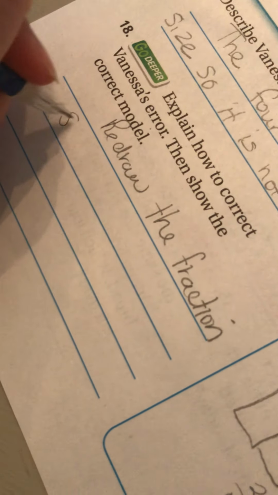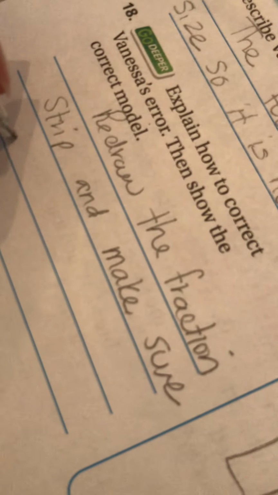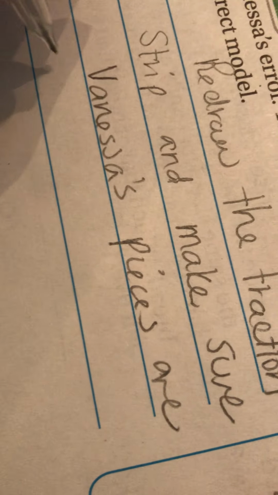So all you really need to write, explain how to correct: redraw the fraction strip and make sure Vanessa's pieces are the same size as Gary's.